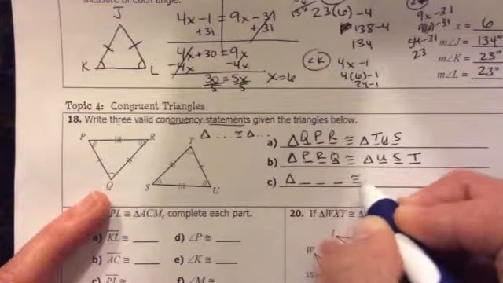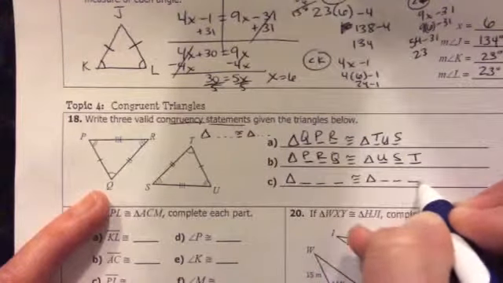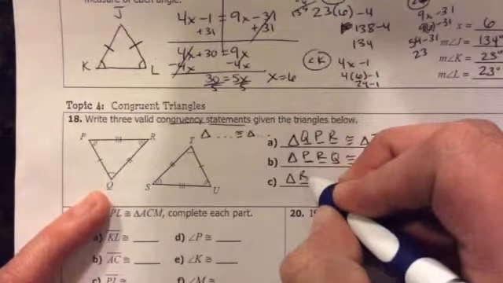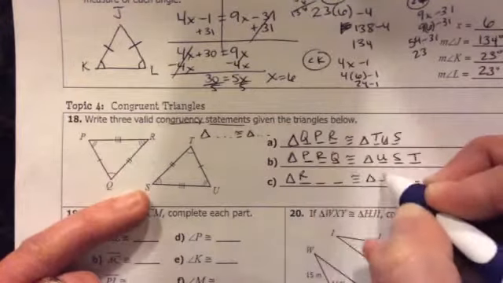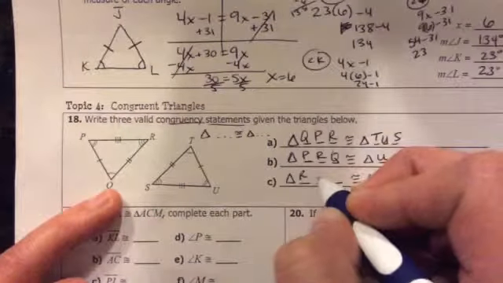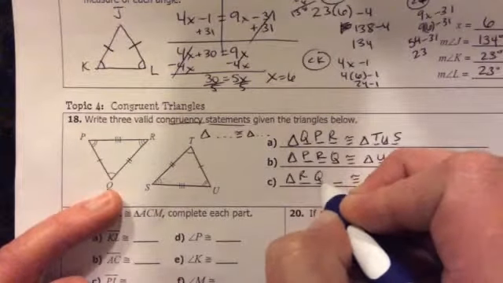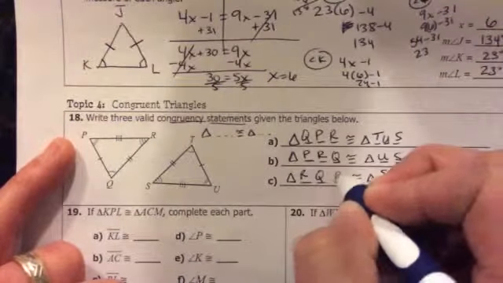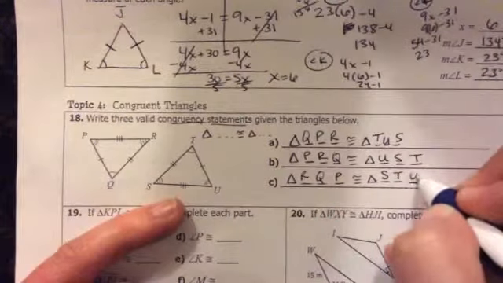So for my last statement, I am going to start with my third letter, which would be R. R has 3, S has 3, so I'm going to put S in my first slot over here. I'm going to go Q next. Q has 1, and T has 1. And I'm going to go with P because P has 2 marks, and U has 2 marks.